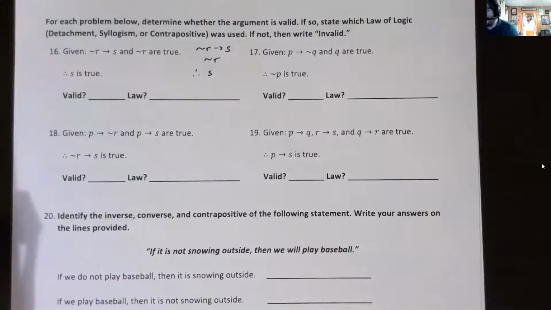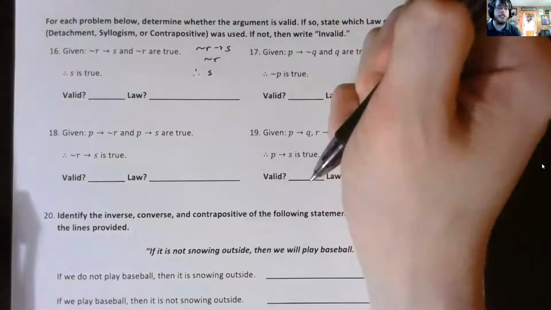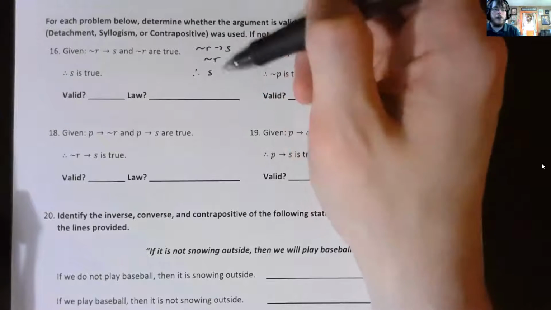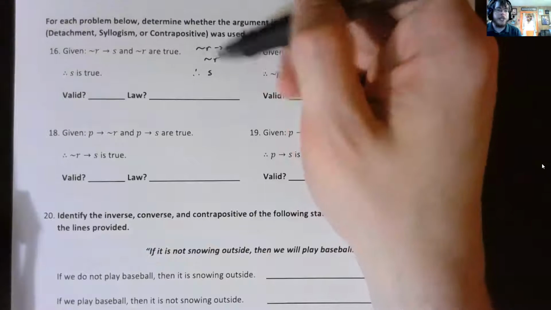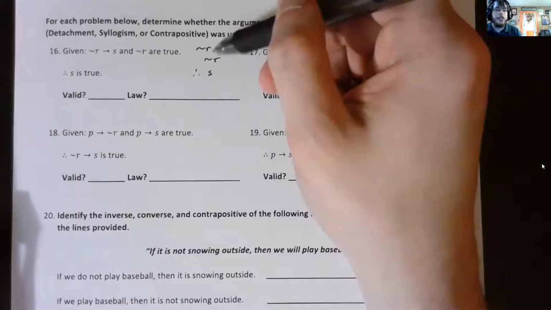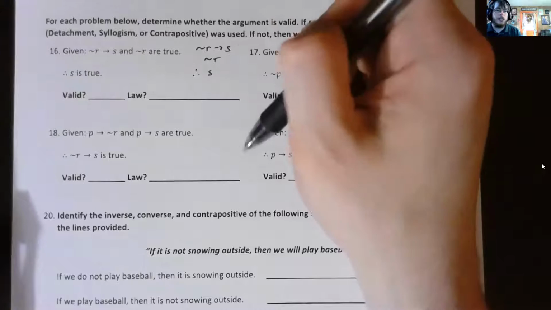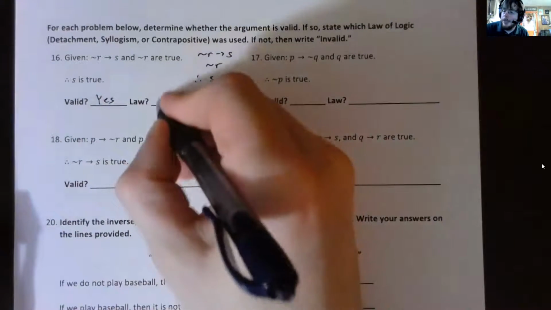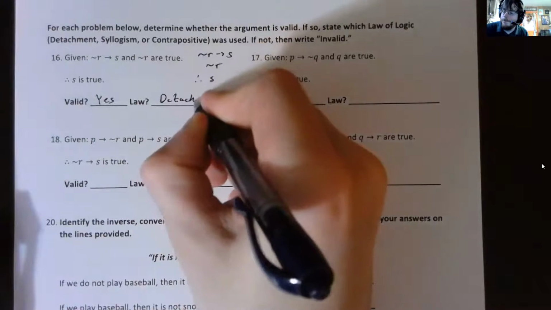So does this work? Well, we have one if-then statement, so we're looking to see if detachment works. And we see here that we have not R is our hypothesis, and it says that not R is true. Then it concludes that S is true, which is our conclusion. So yes, this is valid by the law of detachment.